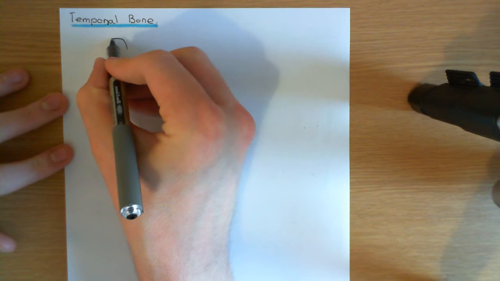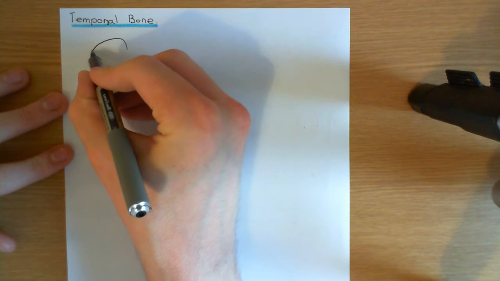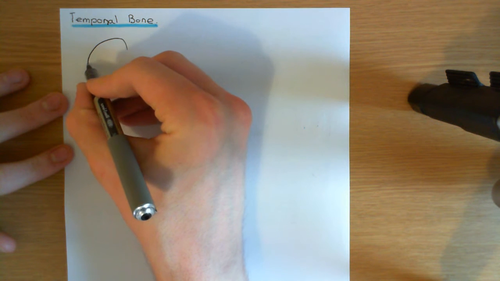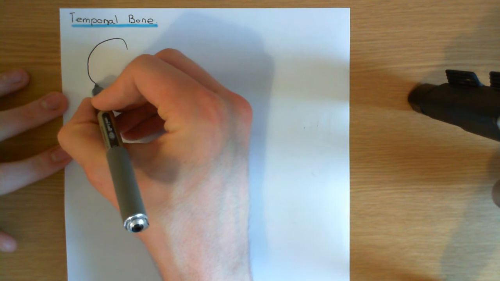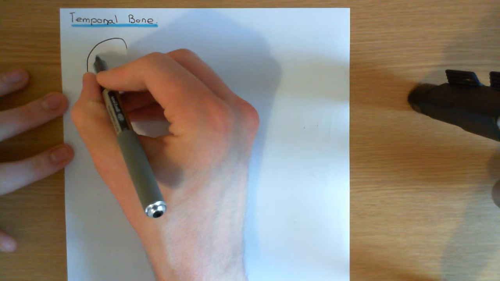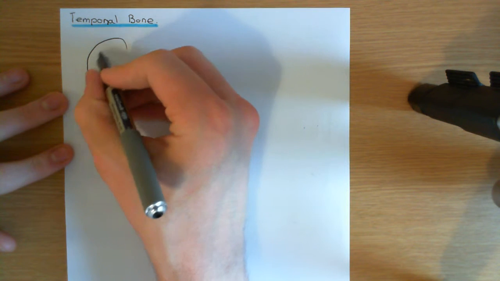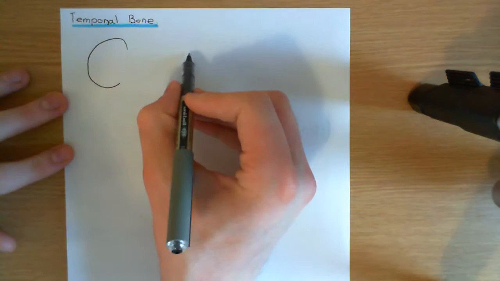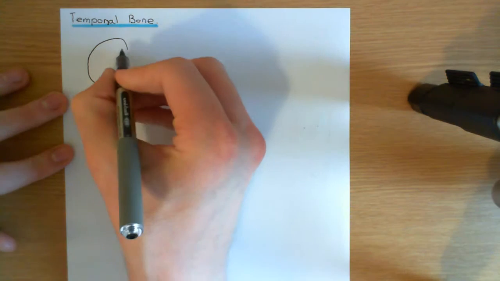So anteriorly and superiorly you have this squamous portion here. I'll just continue on like so. So this is a flat portion making up a portion of the side of the skull. Okay, so this is the anterior, this is posterior. We're looking at the lateral left hand side here.